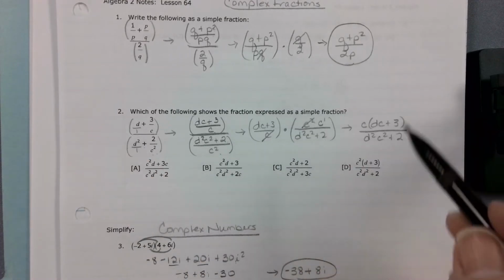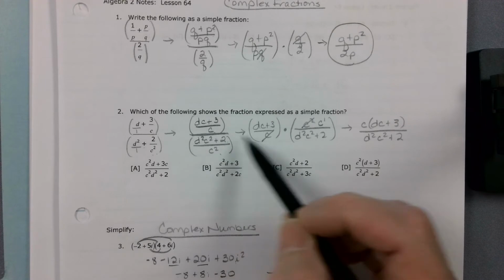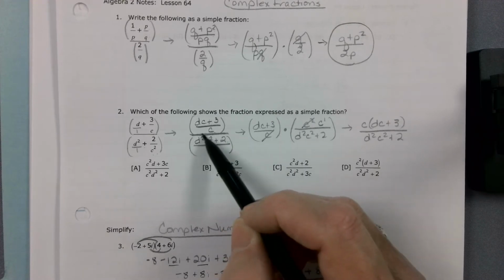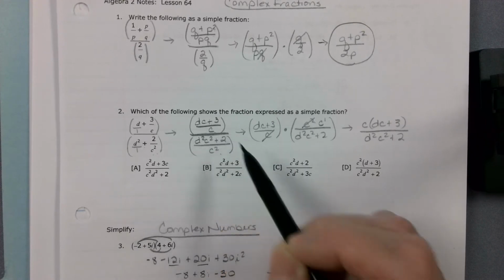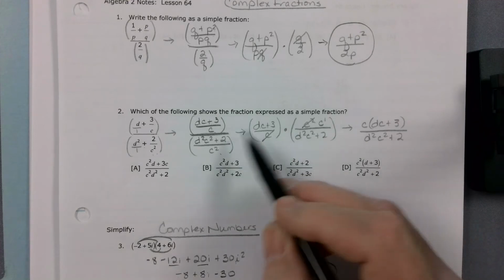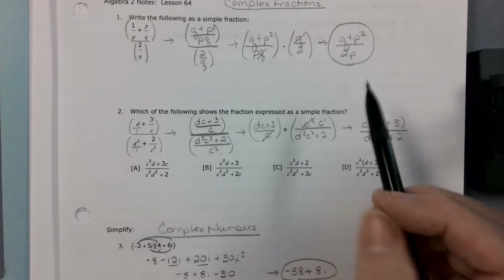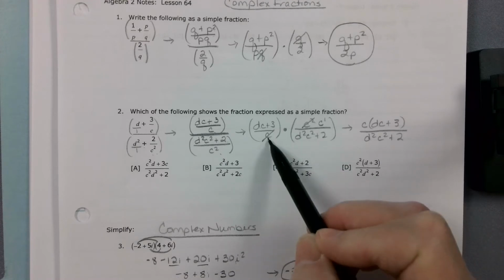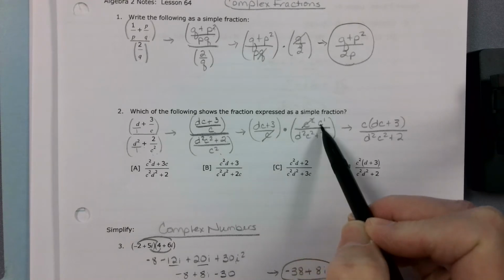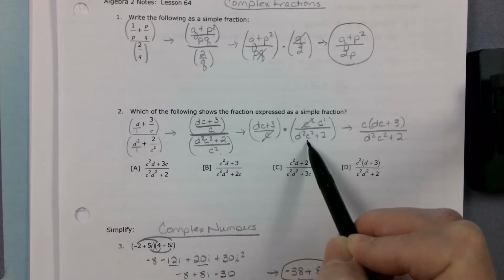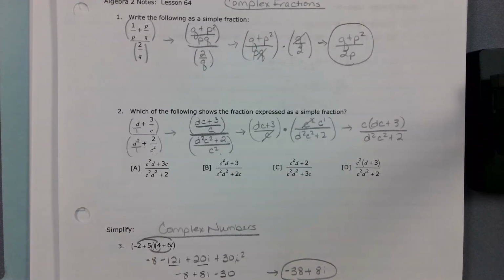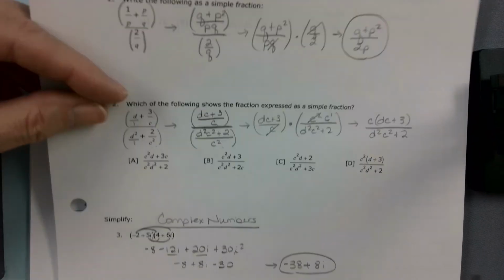Then we're going to do keep, change, flip. Keep the top the same, change it from division. You know, that's what a fraction is. A fraction is division. Change it from division to multiplication and flip the bottom. And then this one and this one reduce down to just that. So you've got this times that over this. Okay, now moving on to complex numbers.